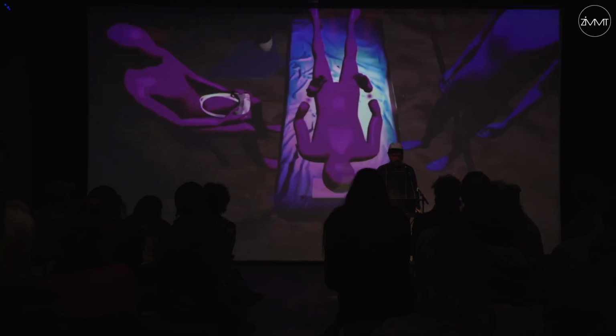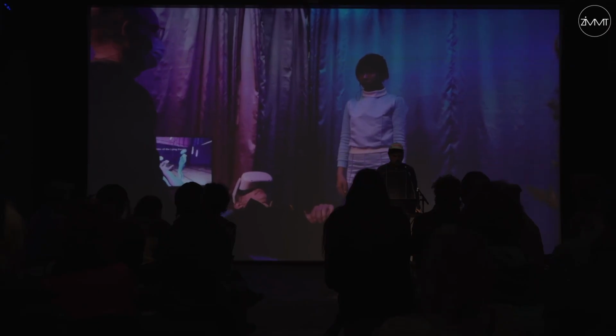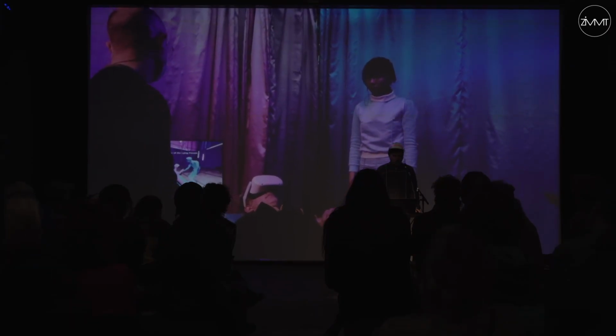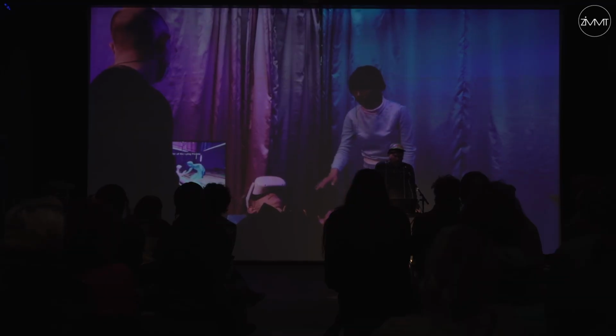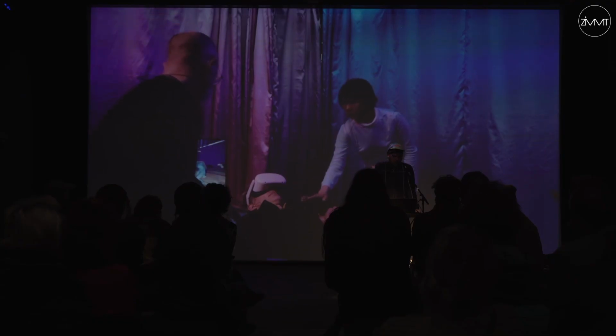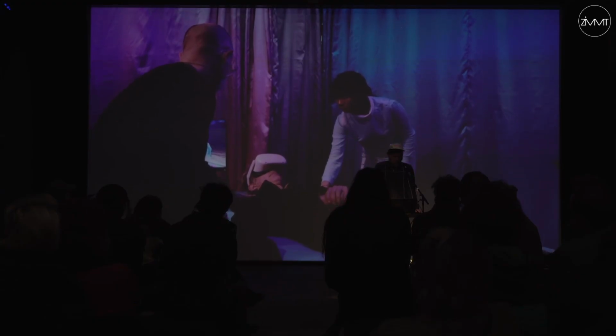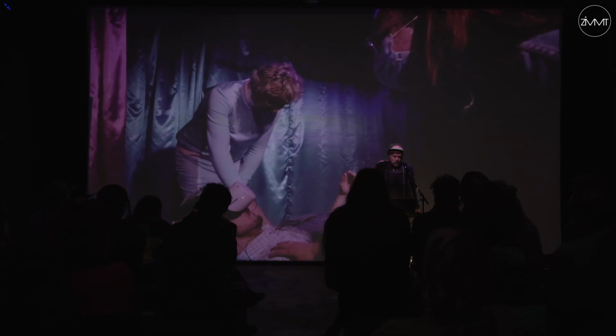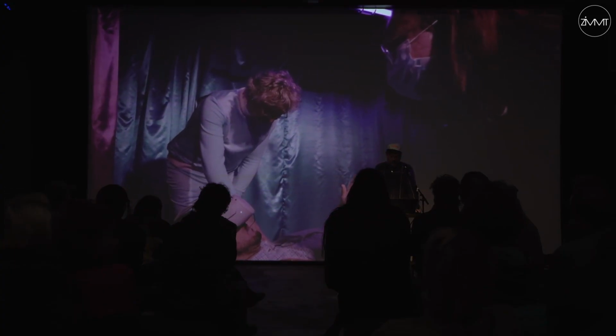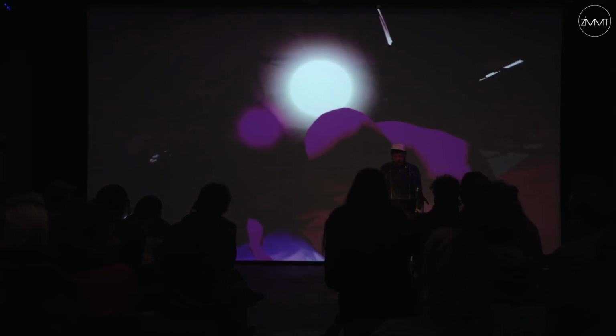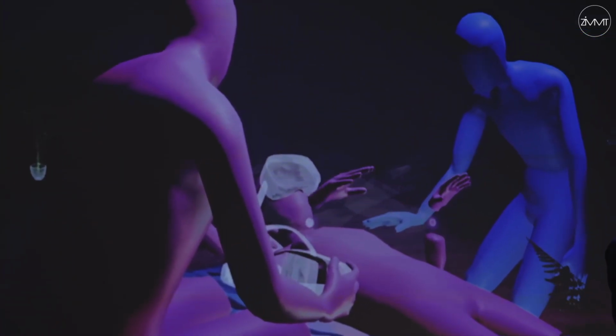Oh, the shoulder of the lying person. Apply soft pressure. Follow the hand on the screen. Reset the body.